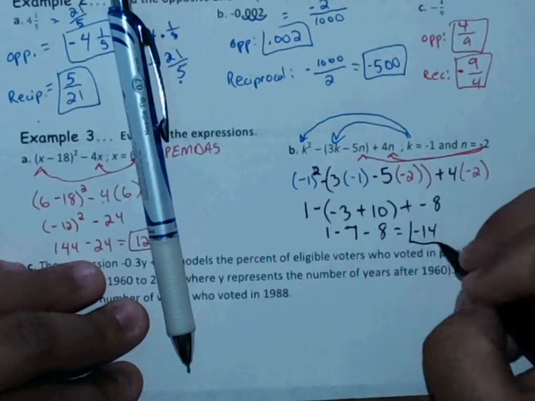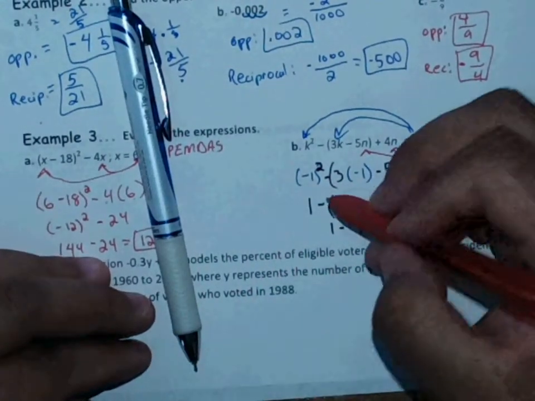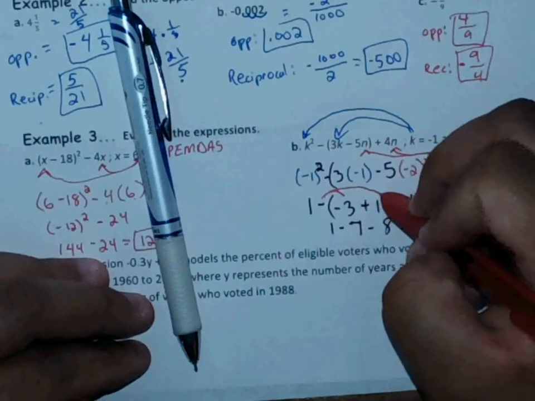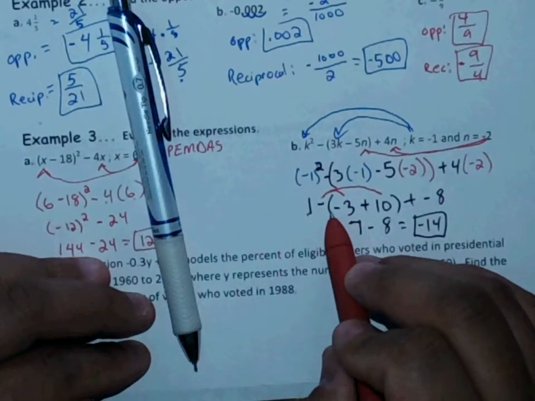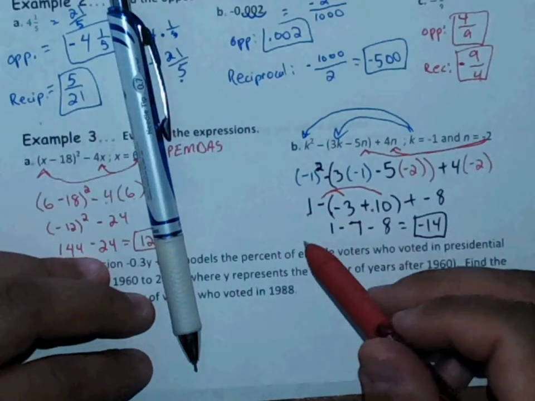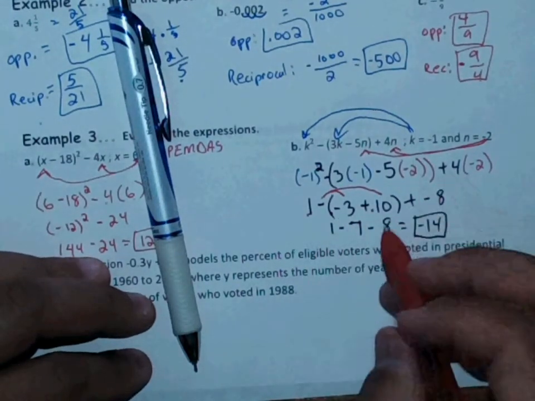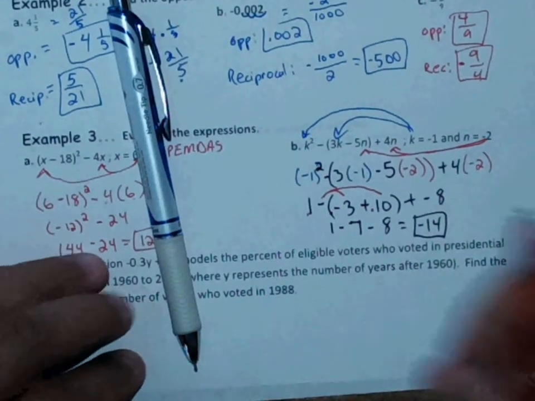You could have also distributed that minus 1 to both of your terms and gotten 1 plus 3 minus 10, which is 1 plus 3 is 4, minus 10 is a negative 6, and then subtracted 8, and you would have still gotten a negative 14.